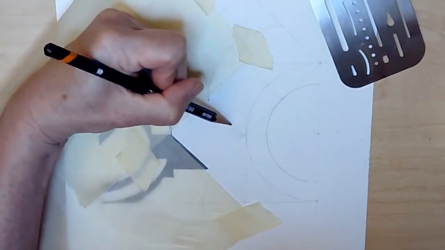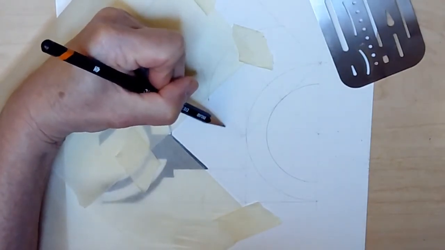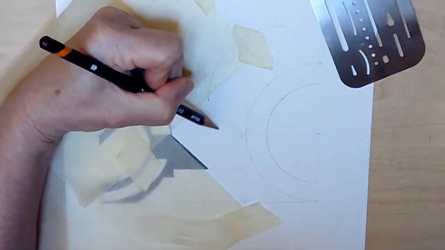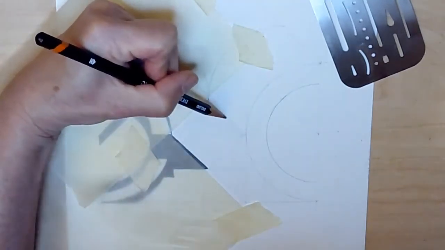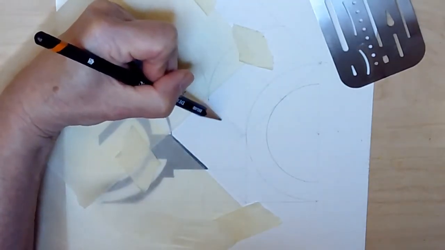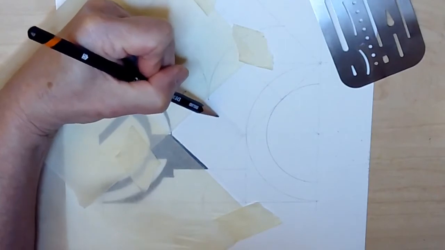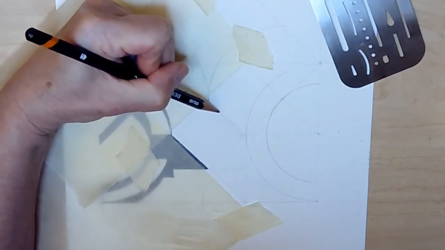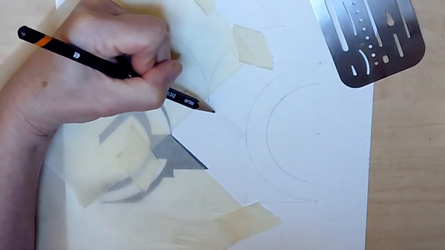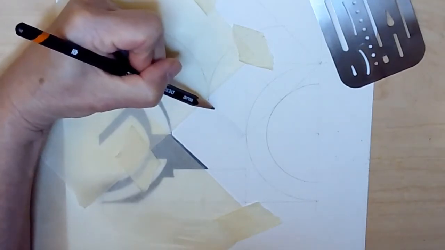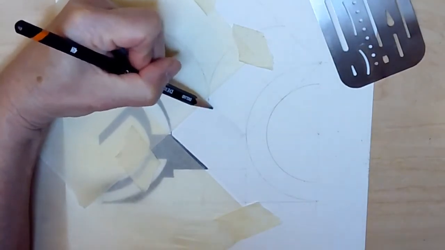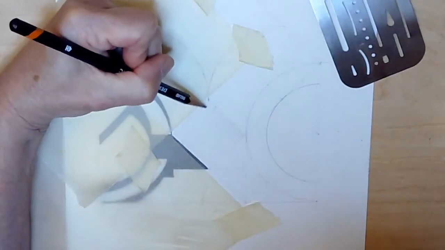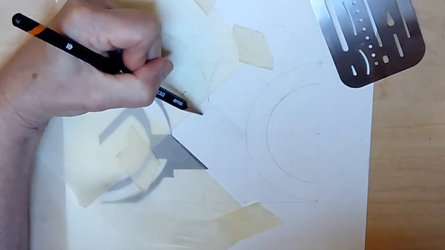I'm going up to the edge, and by working from the edge, I can pretty confidently and consistently put my pencil down right on the line, not going over it, and then just pulling to a comfortable distance. And that will give me a really nice crisp edge.